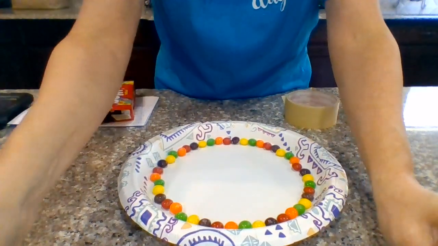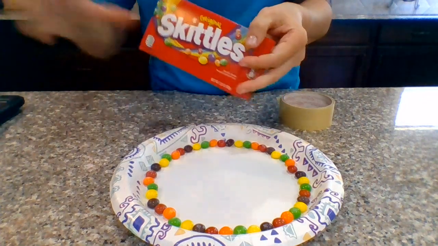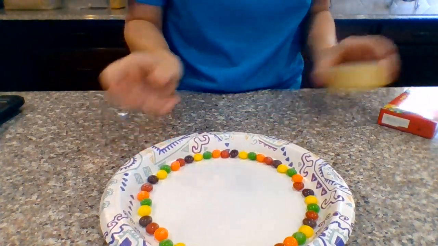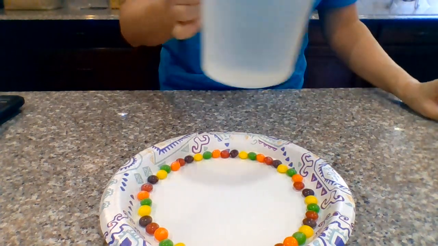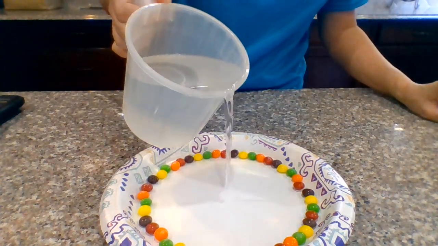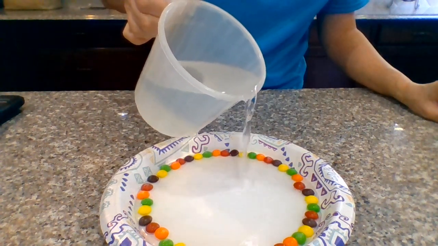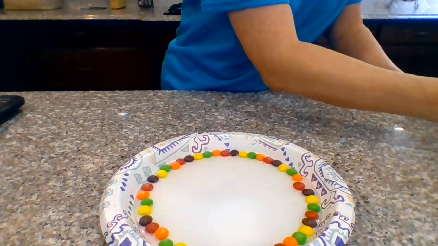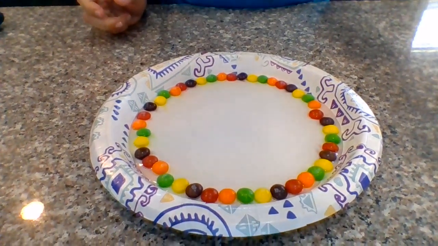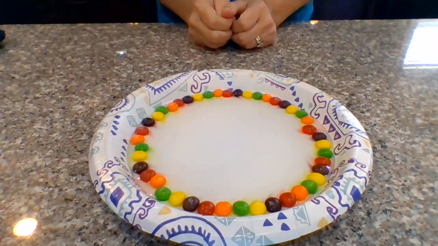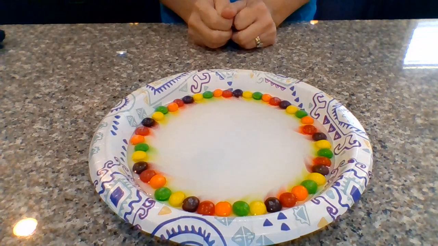Now I have another experiment here, and I'm going to move my little tray out of the way. This is to show the power of water. I'm going to move my camera a little bit so you can see. I have here just some Skittles on a plate. And what I'm going to do is pour some water on the plate. We're going to watch to see what happens. Can you see the color starting to blend a little bit?